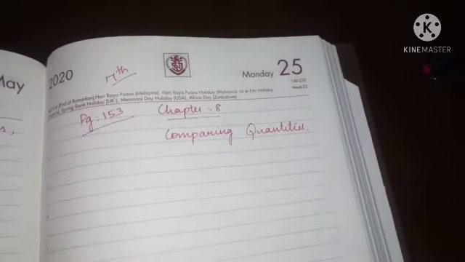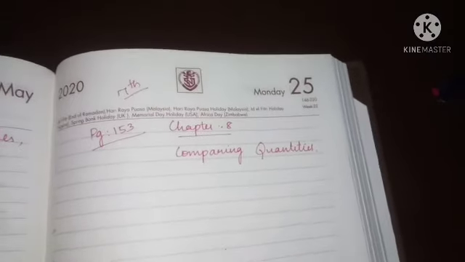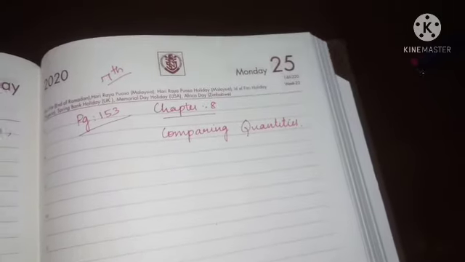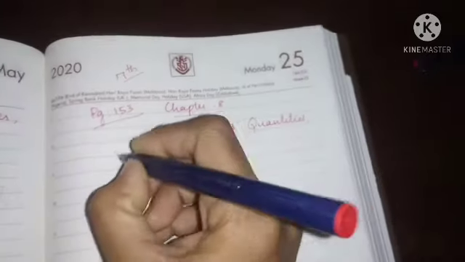So when you're dealing with ratios, did you learn about ratio and proportion in your previous grade? Yes, when you're comparing two quantities through division, you will use the ratio, right?